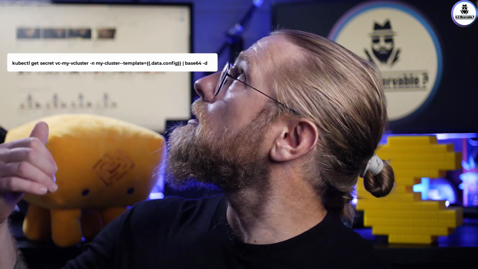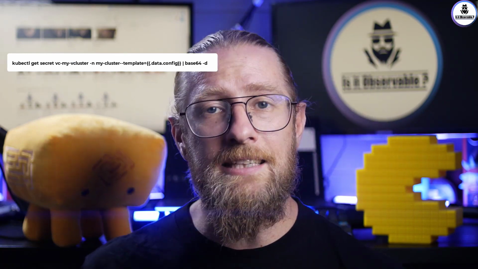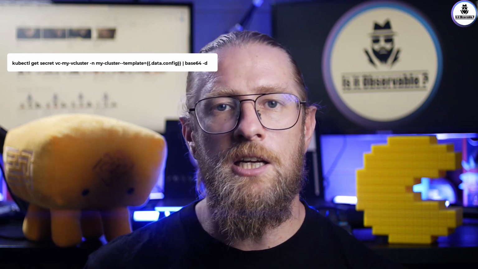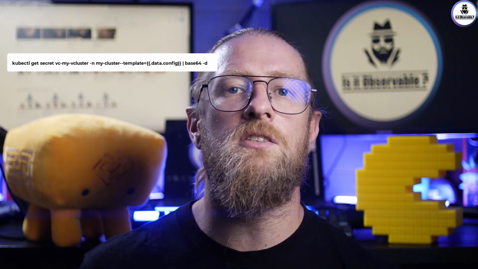If you're not able to use the vcluster CLI, not a big deal, because you can retrieve the kubeconfig file by extracting the content of the secret sitting in the namespace created by the virtual cluster. So here is the command. We get the secret vc- followed by the name of our cluster, and then we get the template with the data config that is basically the kubeconfig.